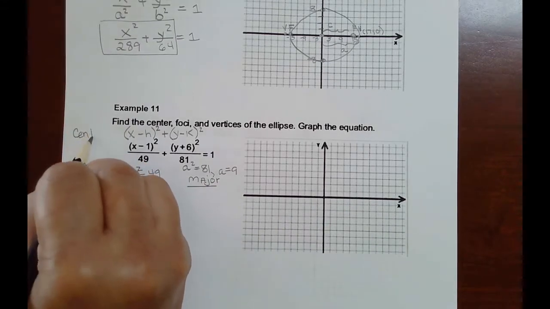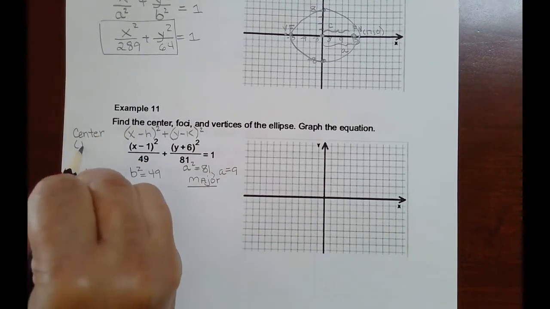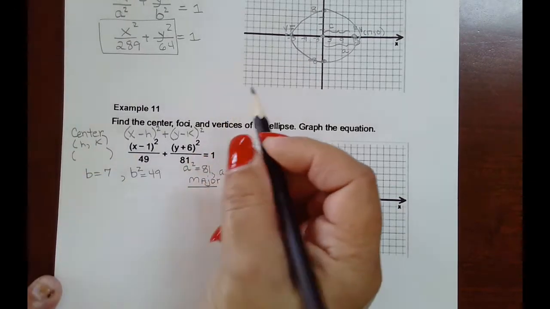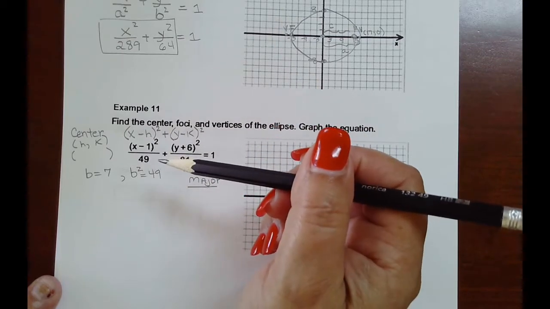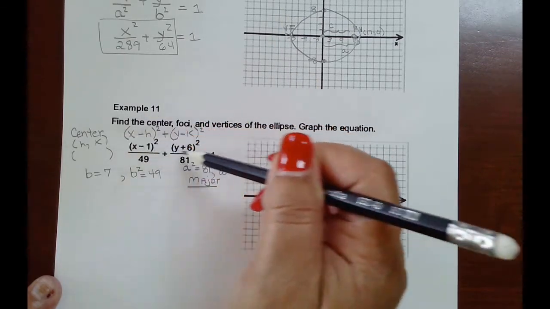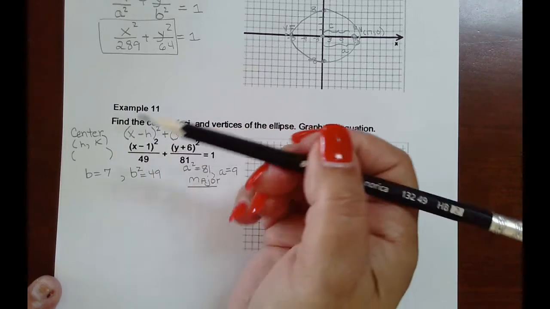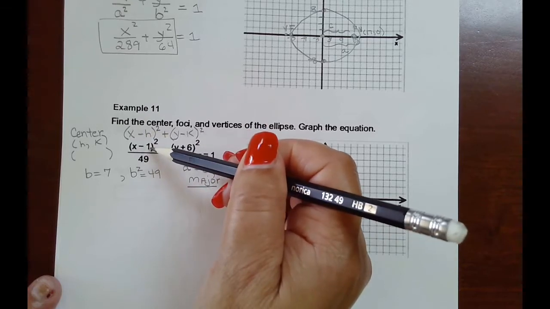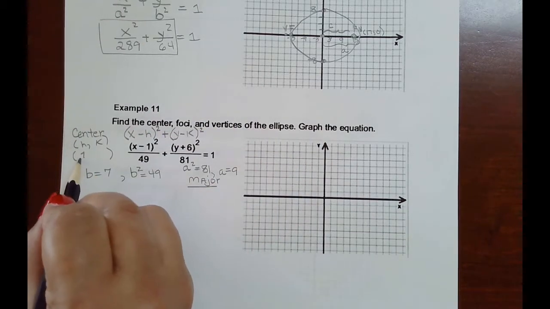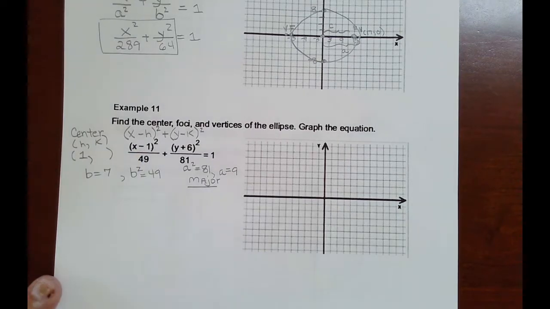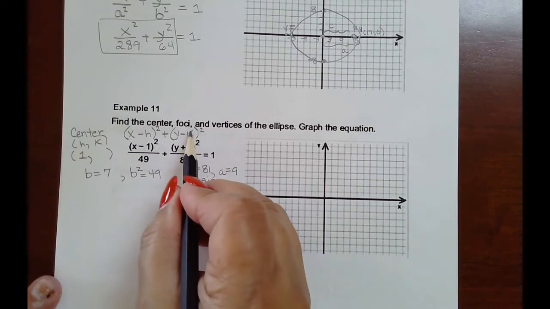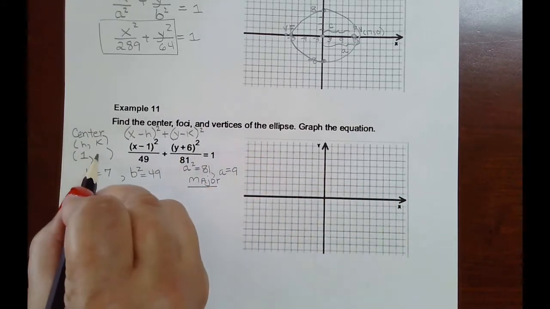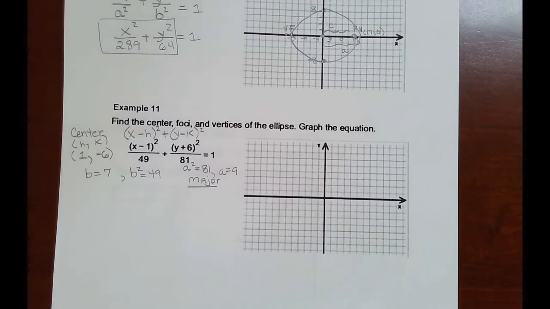Our center will be h and k. You must switch the signs when you're taking out values from anything that started off as an equation with minus signs in it. So you're basically asking yourself, what could be plugged in right there for h that would end up looking like this? And it would have to be +1. Not exactly what you're seeing there. Switch it. What could be plugged in right here that would end up being y plus 6? It would have to be -6. Again, opposite of what you're seeing there. So that is our center.